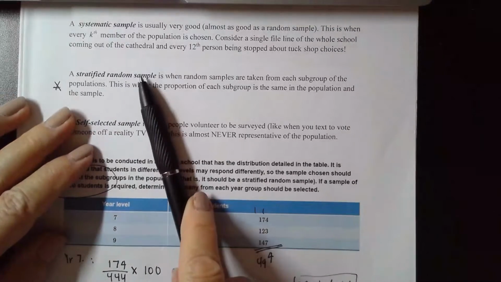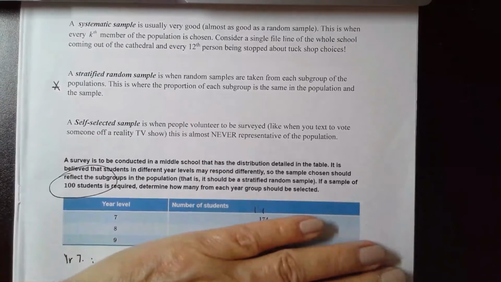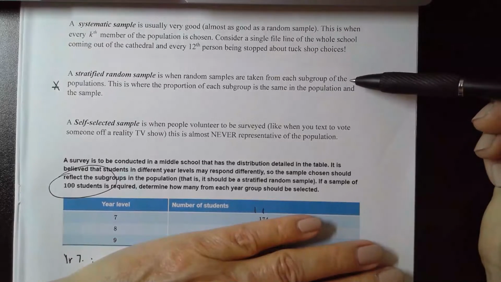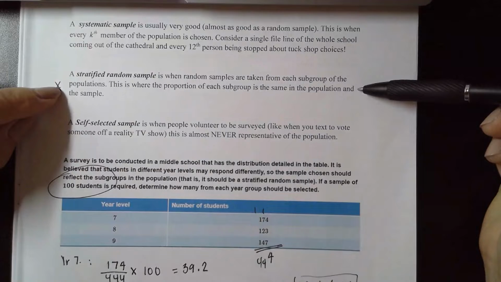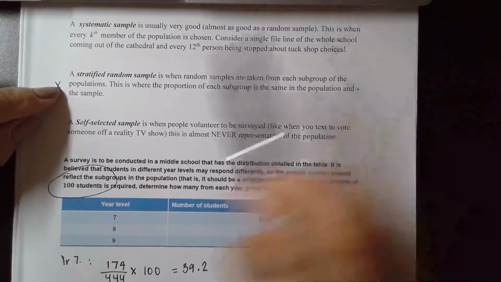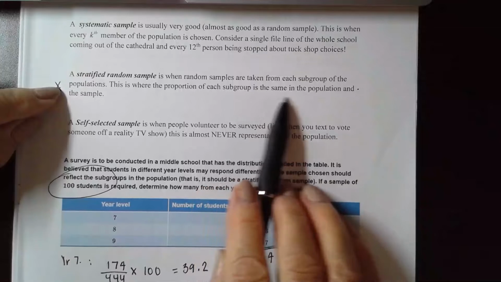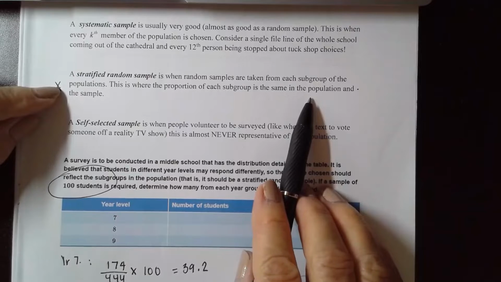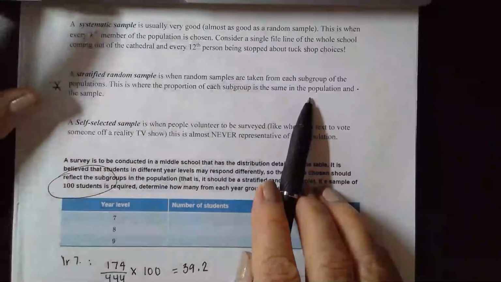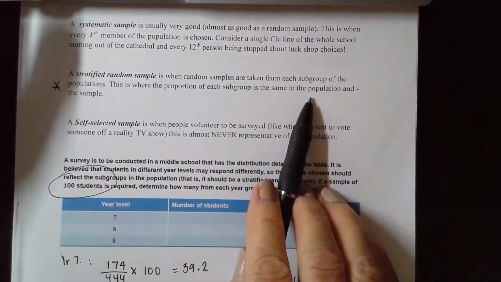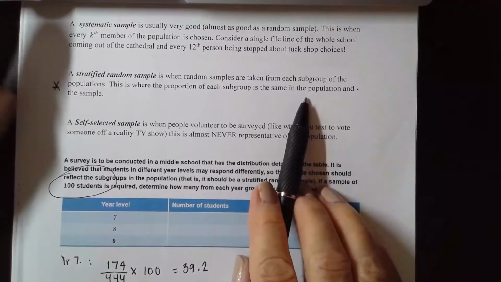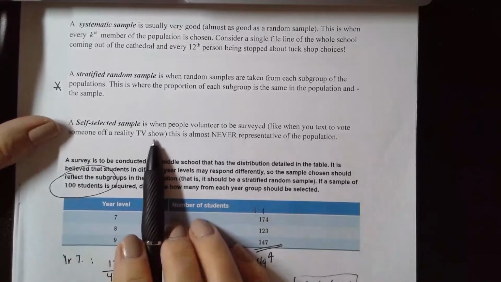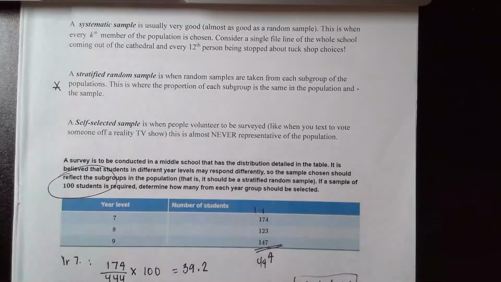A stratified sample is the one that we are going to talk about down here, and I've already written it out because I tried to do a video earlier. It's the one that I think they focus on in your syllabus. It's where the proportion of each subgroup is the same in the sample. So we might decide how many year 12s, how many year 11s, how many year 10s, and so forth, and pick out a proportion of each of those girls to ask them about tuck shop choices. Now, a self-selected sample is a really bad one. That's like when you text to vote somebody off a reality TV show. It's never representative of the population.